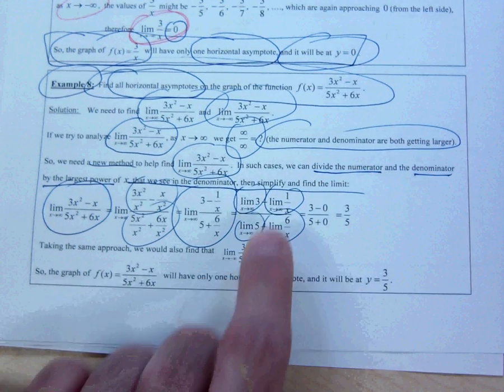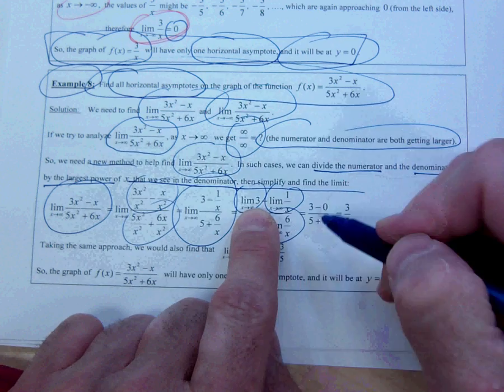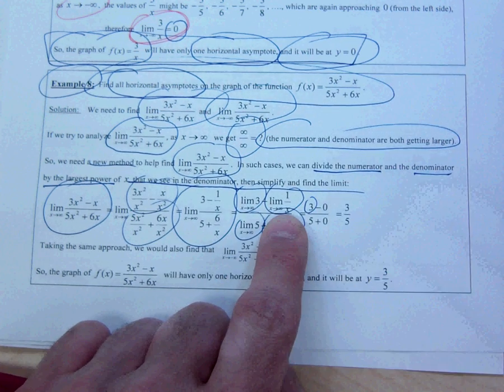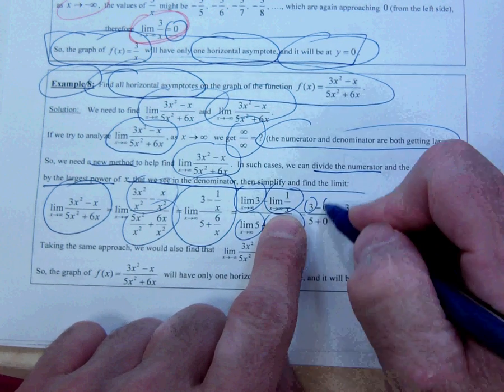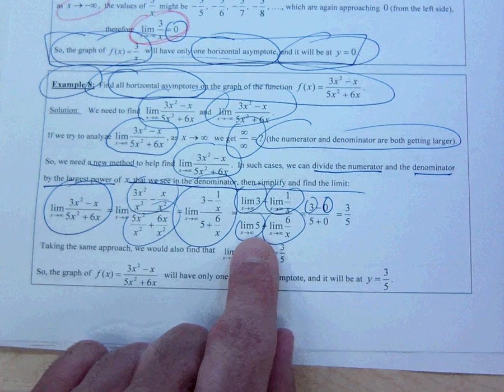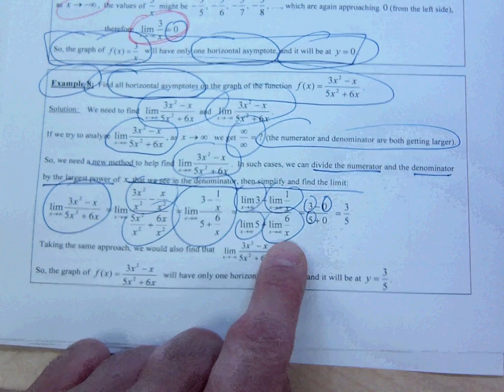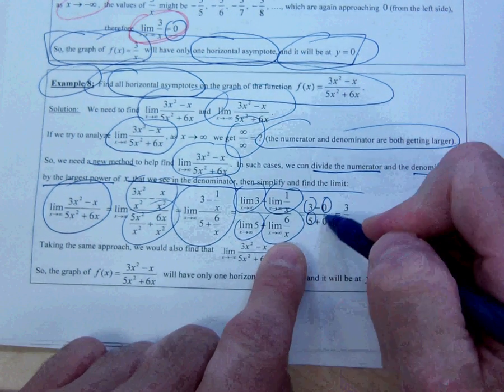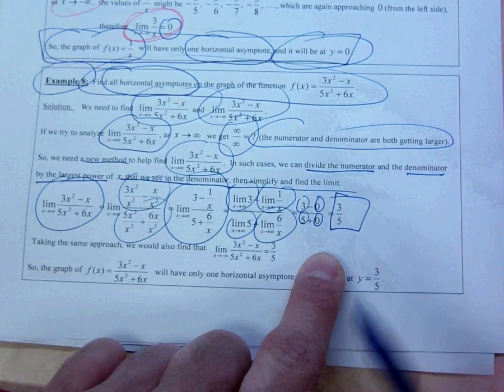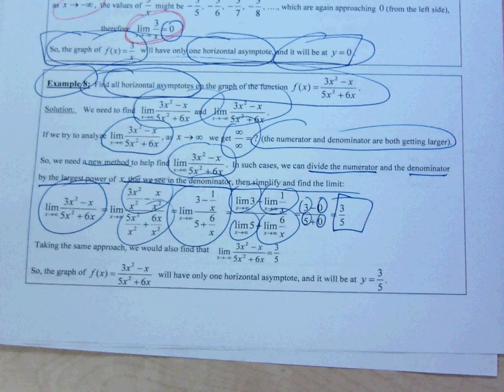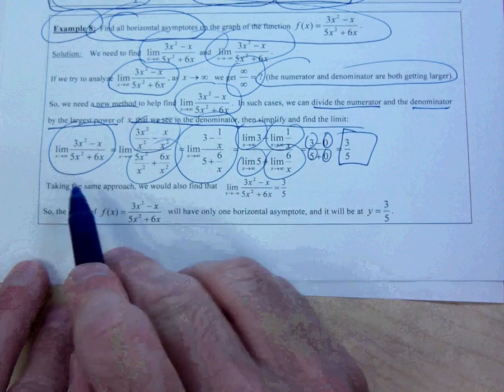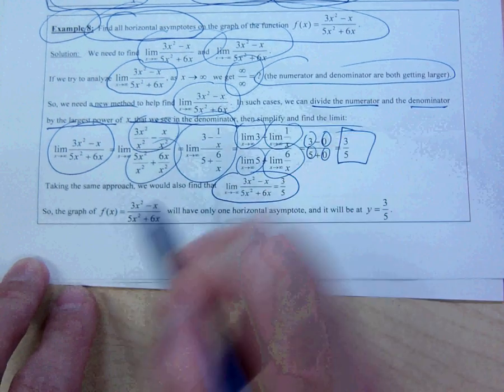What's the limit of 3? Quick. 3. What's the limit of 1 over x as x goes to infinity? 0, just by analysis. What's the limit of 5? 5. What's the limit of 6 over x as x gets bigger? 0. And so what's my limit here? 3/5. Following me? Okay? Now, I'm not going to go through it, but if I do the same thing, as x goes to negative infinity, I'm going to get 3/5 again. I didn't show you the steps, but it's the same process.